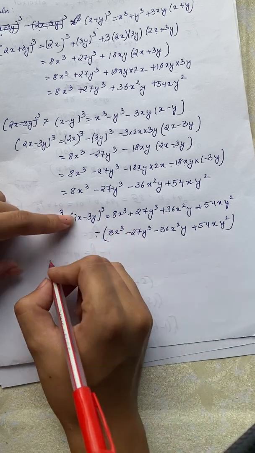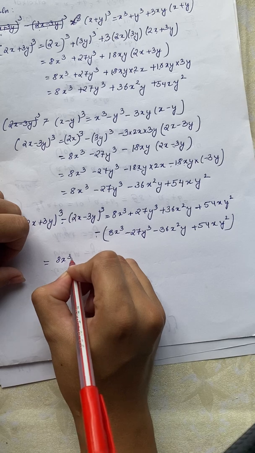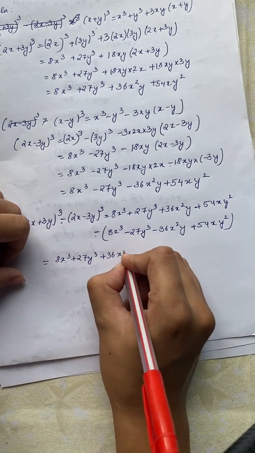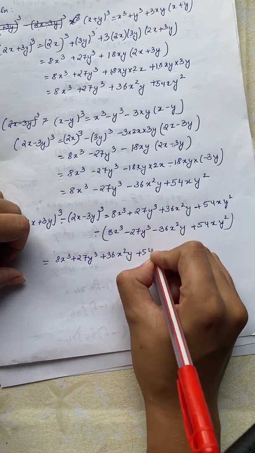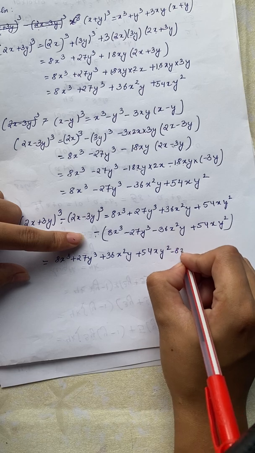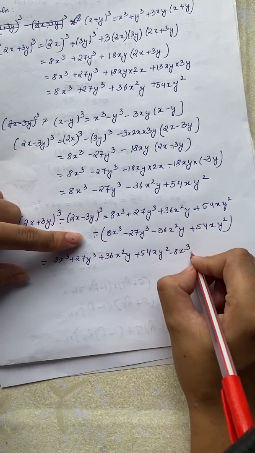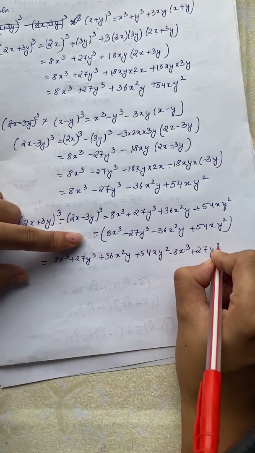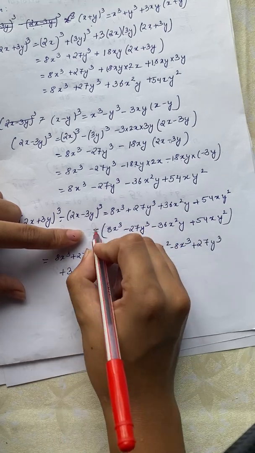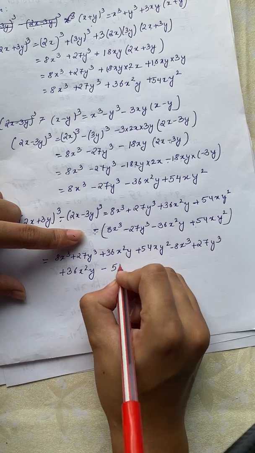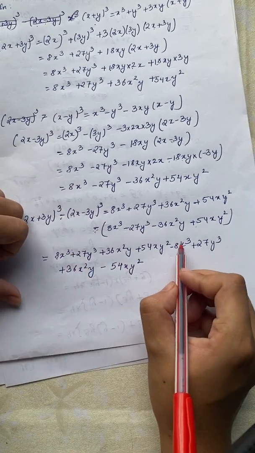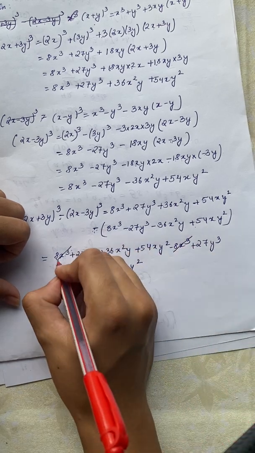That means, next thing, what do we get? 8x³ plus 27y³ plus 36x²y plus 54xy², minus into 8, minus 8x³, minus into minus, plus 27y³, minus into minus, plus 36x²y, minus into plus, minus 54xy². 8x³ minus 8x³, cancel.